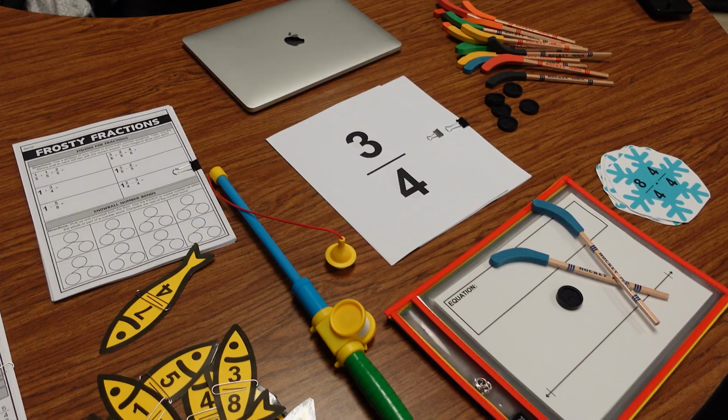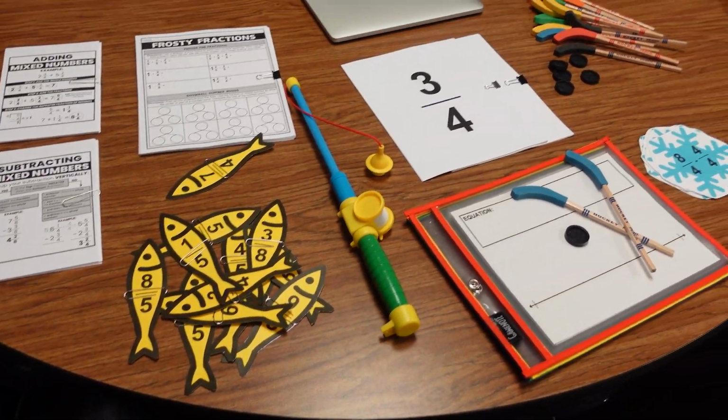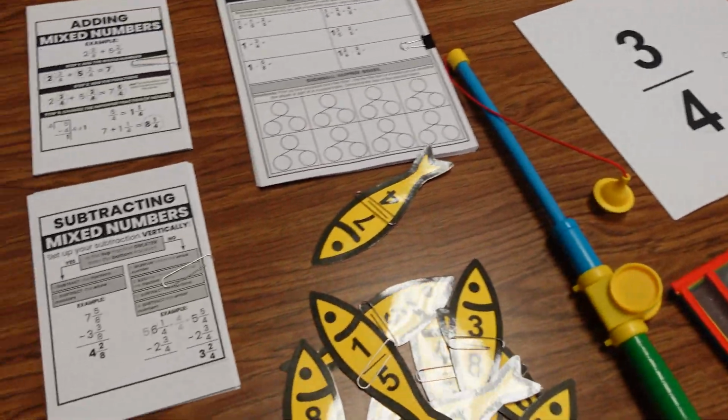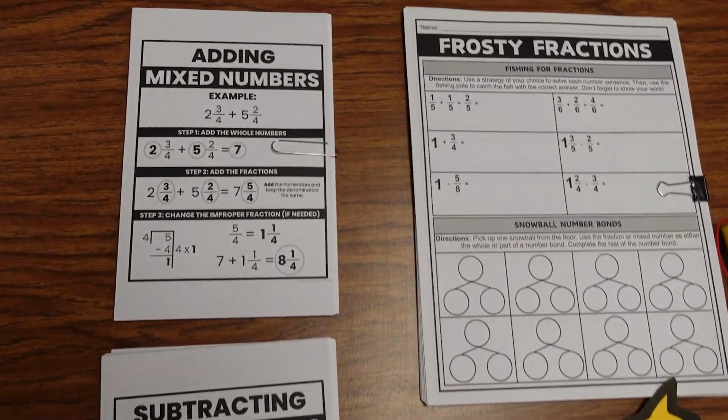So these are all the materials. It may look like a lot, but I promise it's super, super simple. And some of these are things that you may already have on hand or could easily get your hands on.